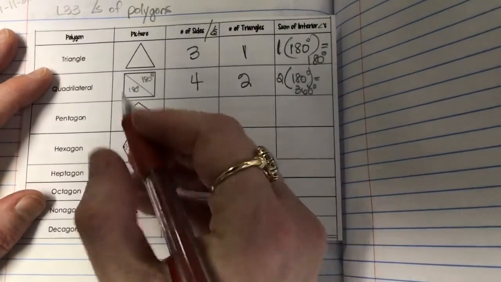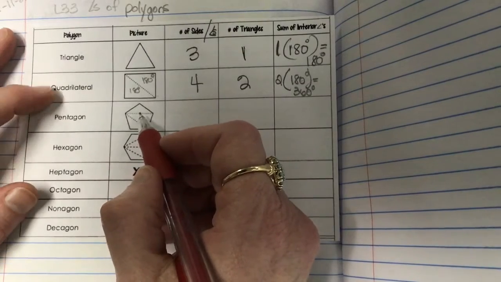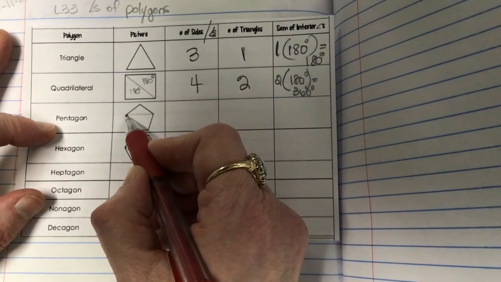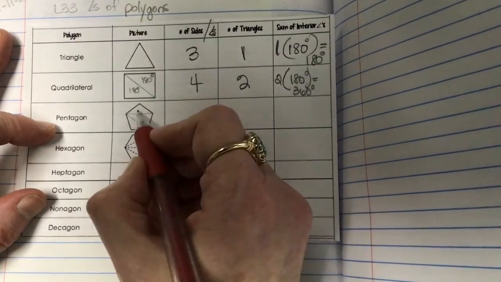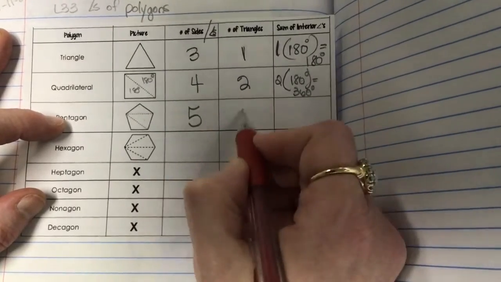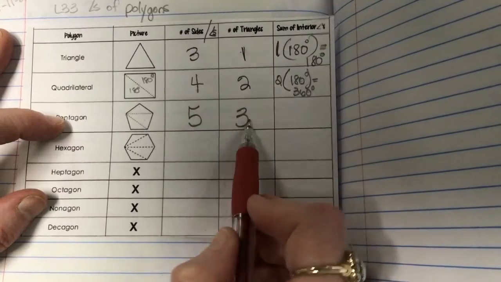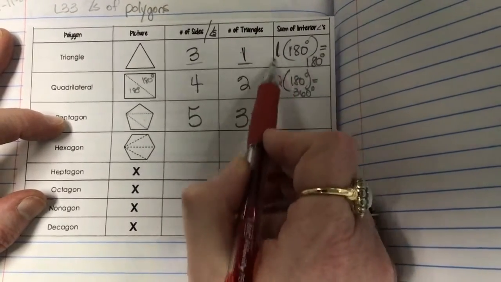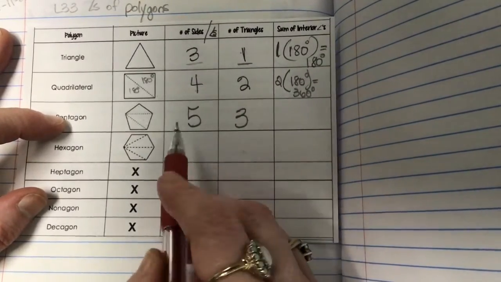And then as you go down the list, in a pentagon, which has 5 sides, and hopefully you know these names, if you start at any vertex and start drawing to the vertices, there's only 3 triangles that are formed. Sides is 5, number of triangles is 3. Now what they're trying to do is get you to figure out the relationship between these 2 numbers, and then the relationship between this number and this one, and that's what they want you to be able to do.